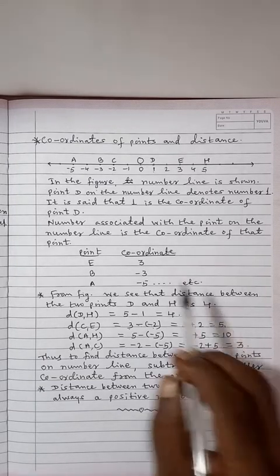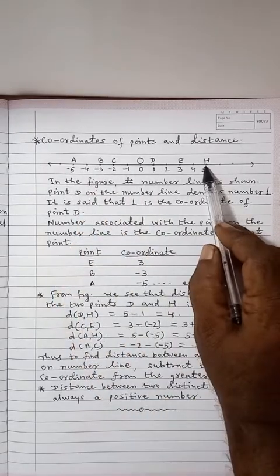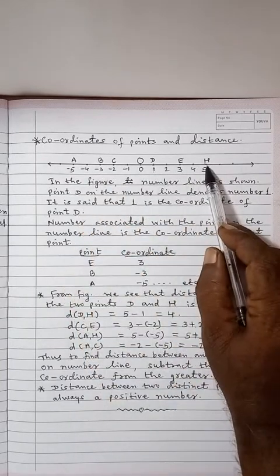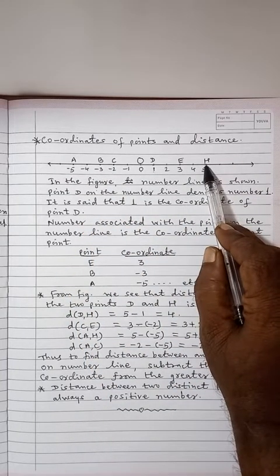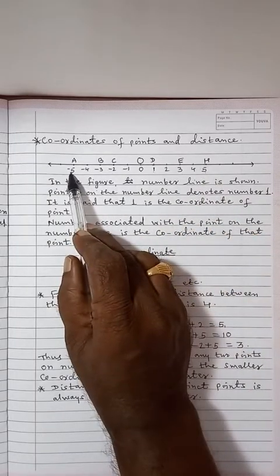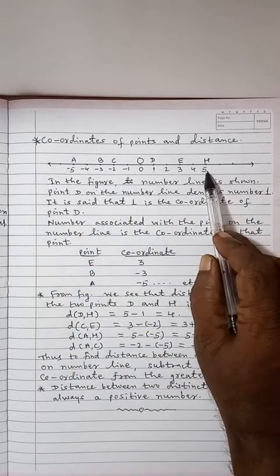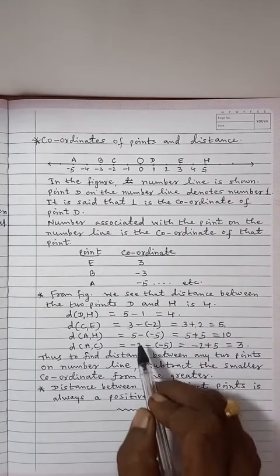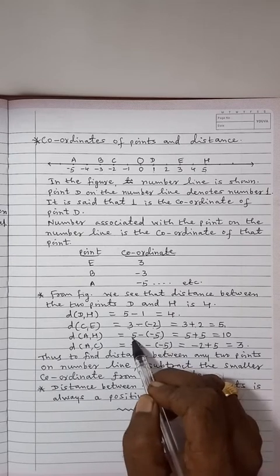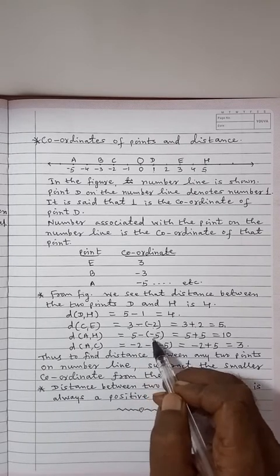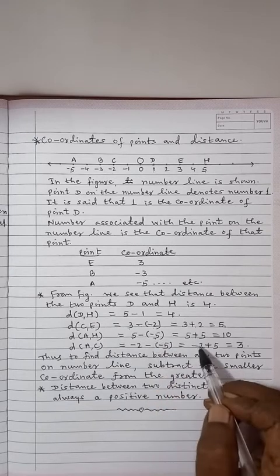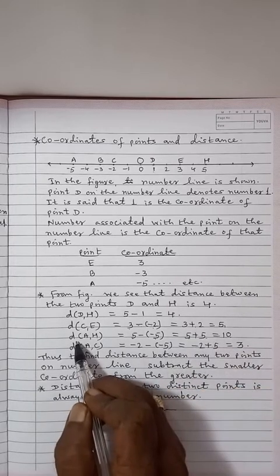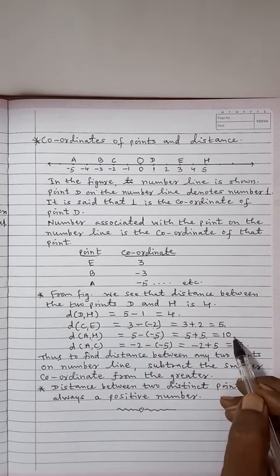Distance AH, from A to H. If we measure 1, 2 like this, from A to H the distance will be 10 units. This is the smaller coordinate, this is the greater coordinate. To find the distance between these 2 points, you have to subtract the smaller coordinate from the greater. So 5 minus (-5) is equal to 5 plus 5, which is equal to 10. So distance AH is equal to 10.